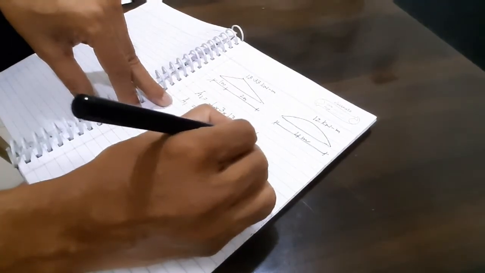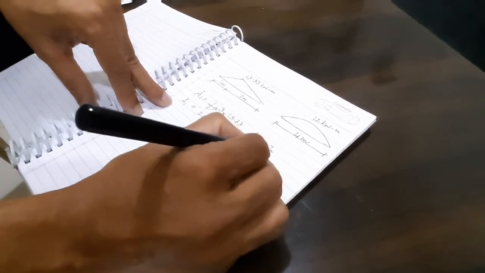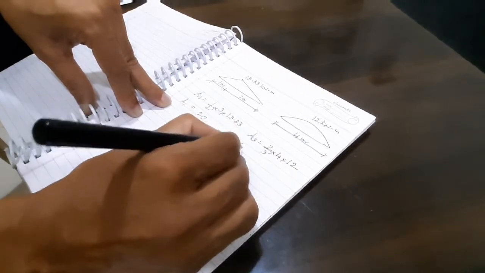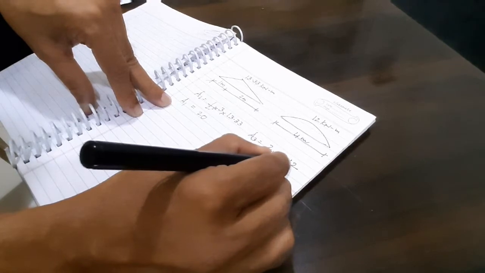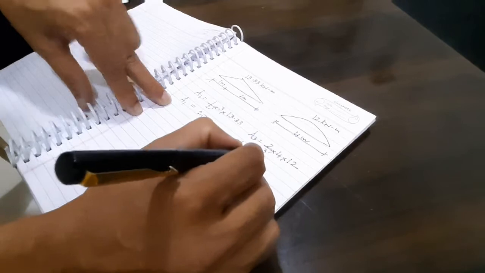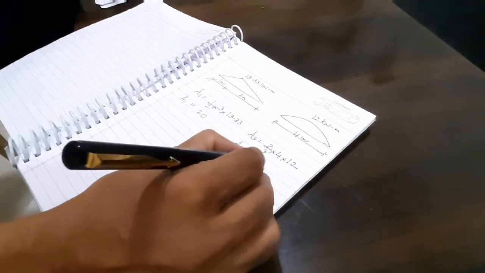Now A3, I know the formula, 2/3 base into height of the parabola. So 2/3 into 4 into 12... okay, 4 into 4, 16 into 2. So that is 32. So A3 is equal to 32.